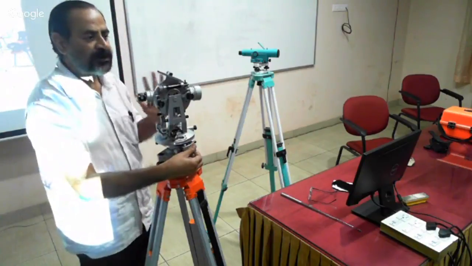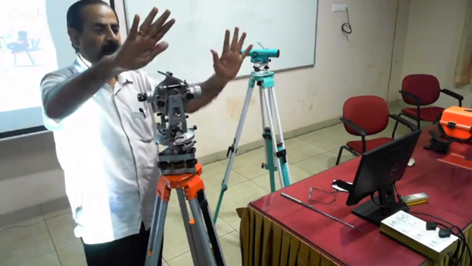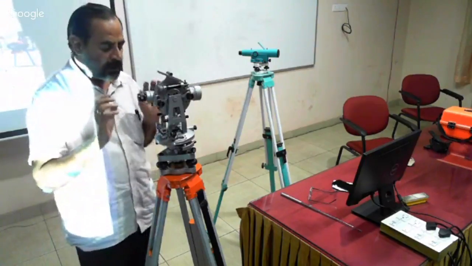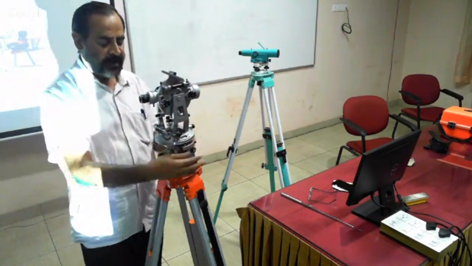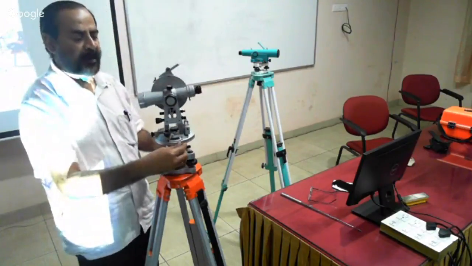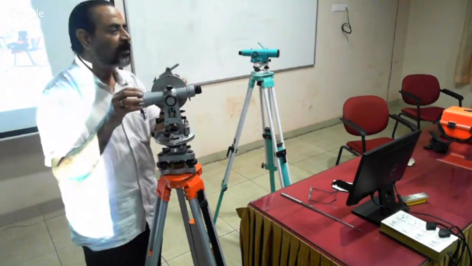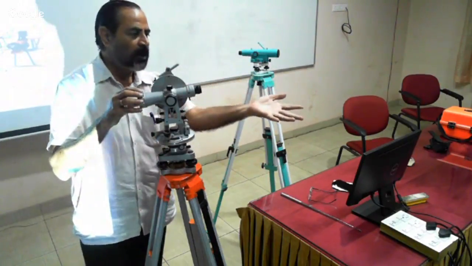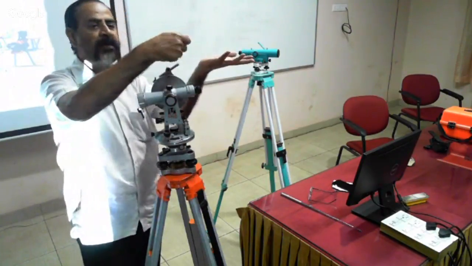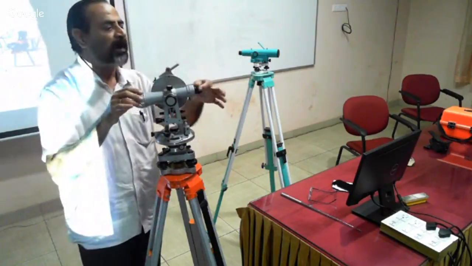Now I have closed the lower plate. The lower plate is fixed. No movement of the lower plate. Now I will operate the upper clamp. To operate the upper clamp, see, now this is closed. There is no movement. The lower plate is clamped and the upper plate is also clamped. We have clamped both. Therefore, there is no movement.